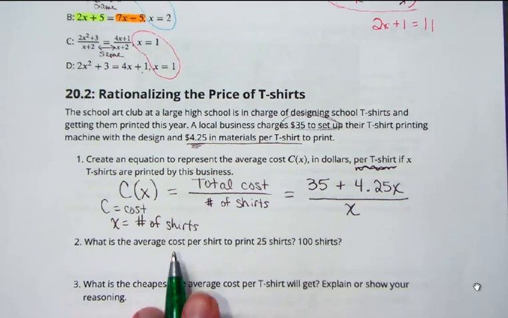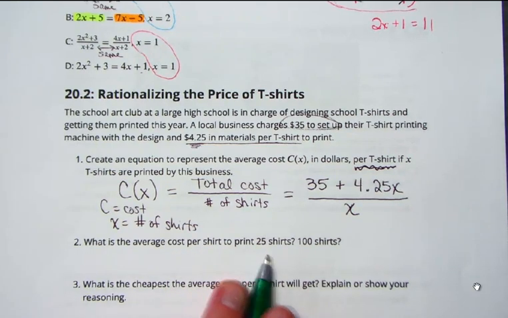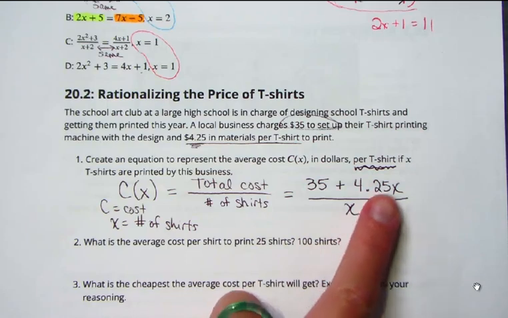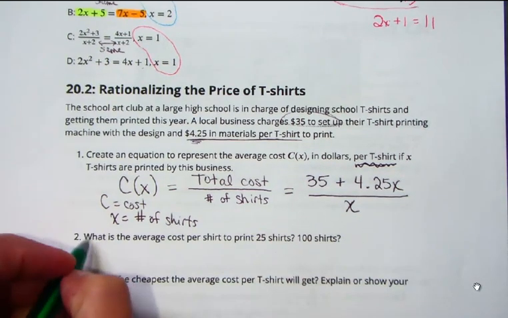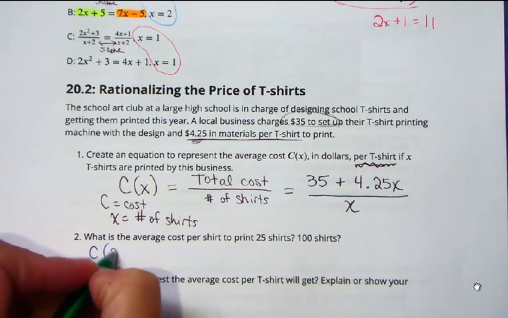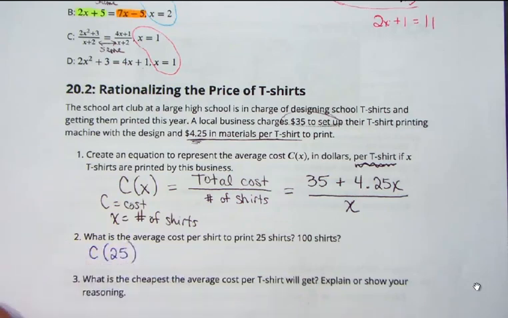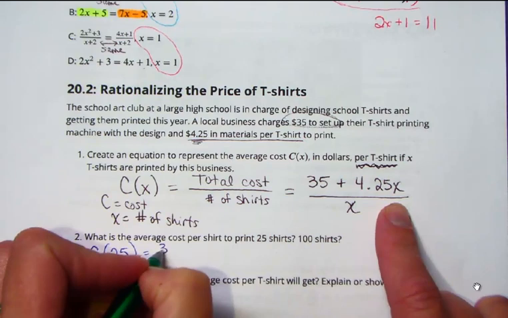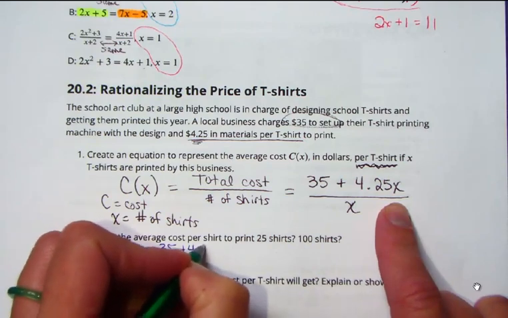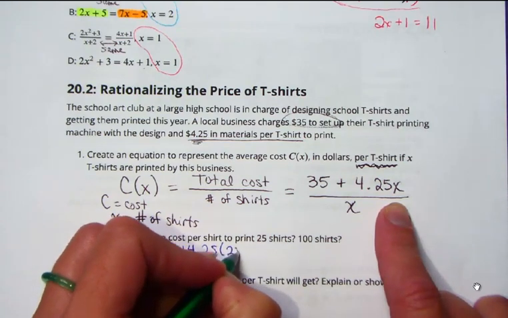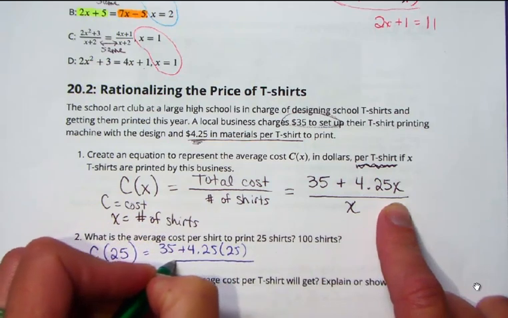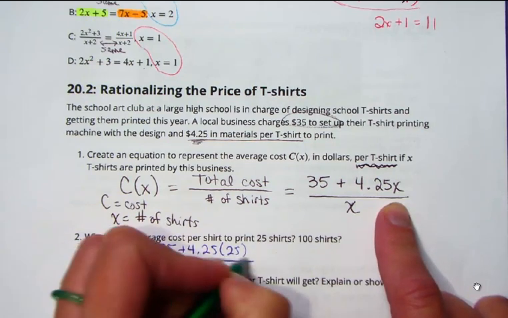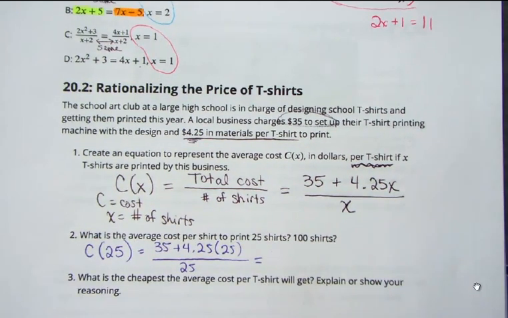So we can find the average cost per shirt for 25 and for 100 by plugging in those values here. So for 25 shirts, I'm going to plug 25 into my equation. 35 plus 4.25 times 25, all divided by 25 equals, and here's where I'm turning to my calculator to do this math for me.